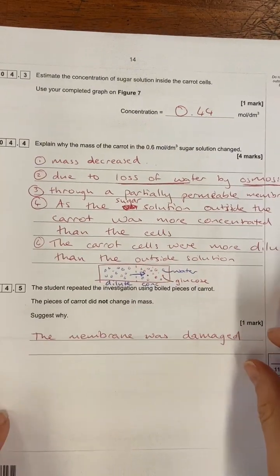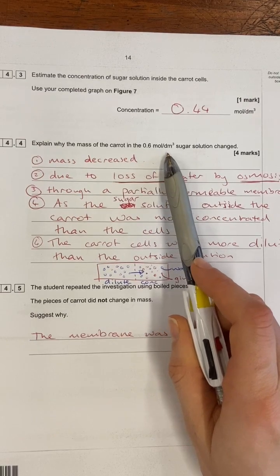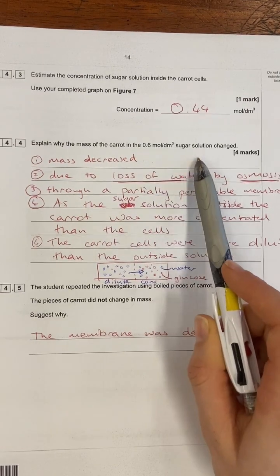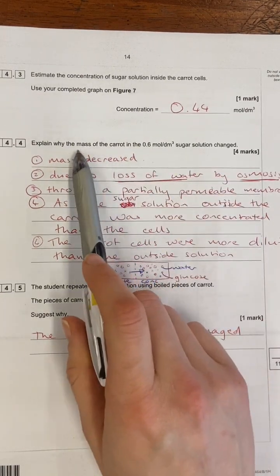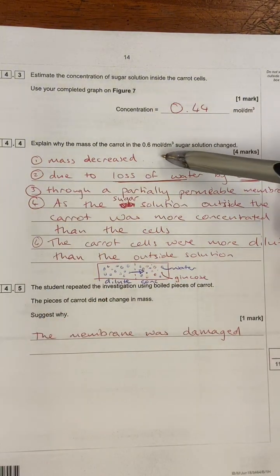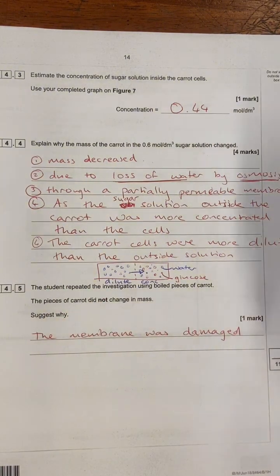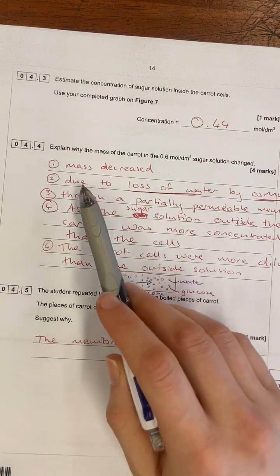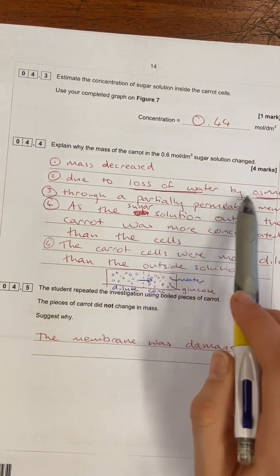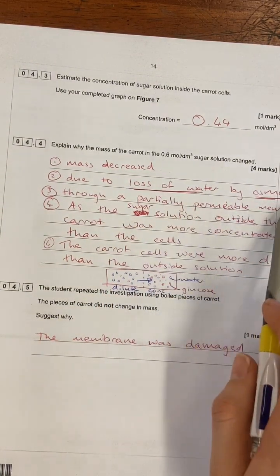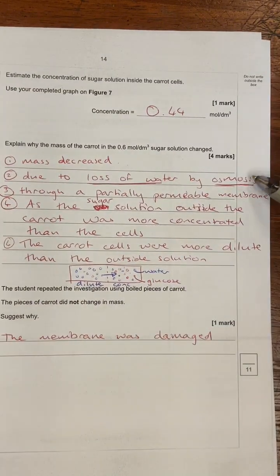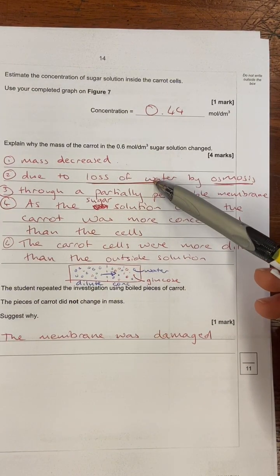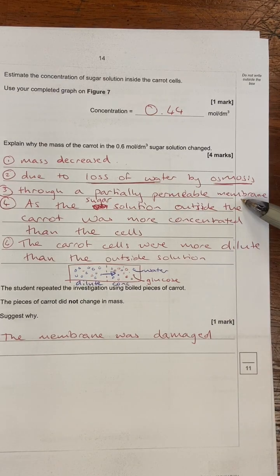Explain why the mass of the carrot in 0.6 molar per decimeter cubed sugar solution changed. I don't actually know which way it's changed, so mark number 1 is for stating the obvious. The mass has decreased. What happened to the mass? 0.61, the mass has decreased. Why? Because water has been lost through osmosis. You have to have loss of water and osmosis in your answer. They are underlined. You must talk about both those things. Through a partially permeable membrane, the second half of your definition of osmosis.